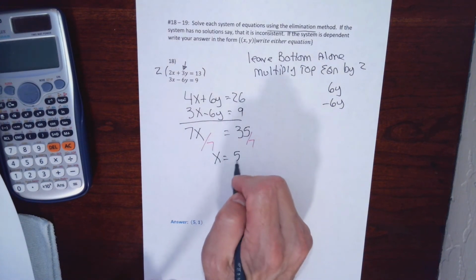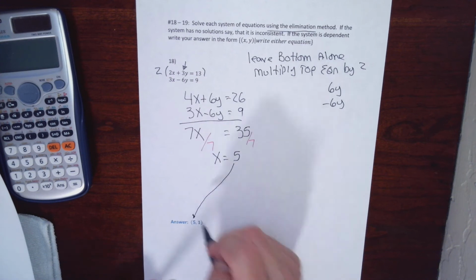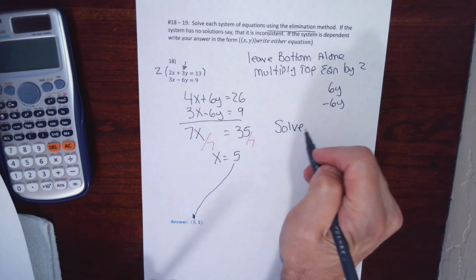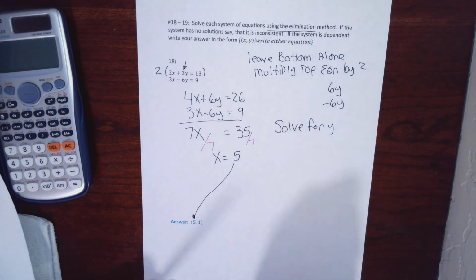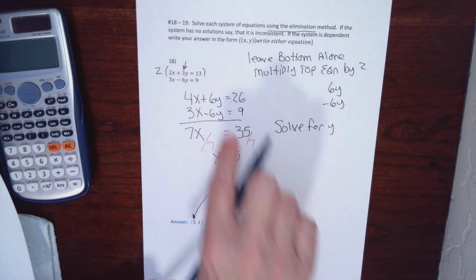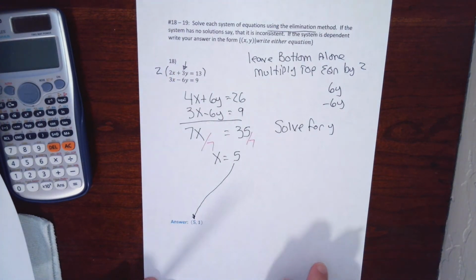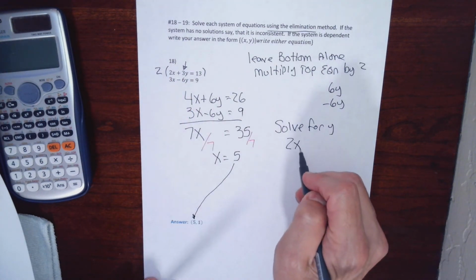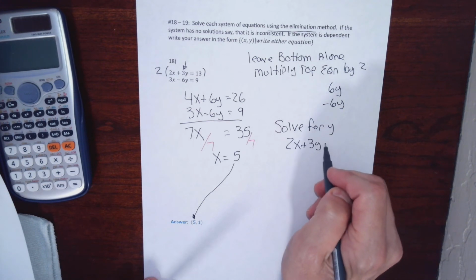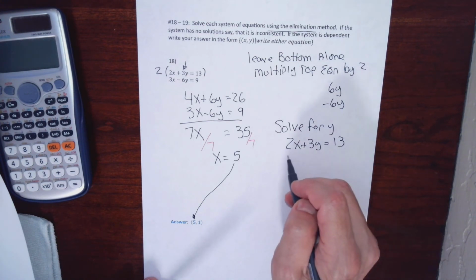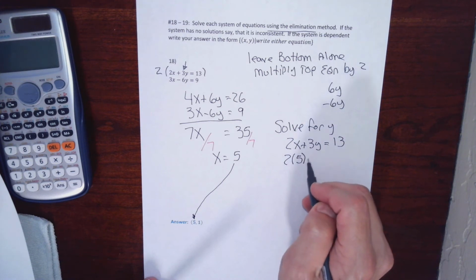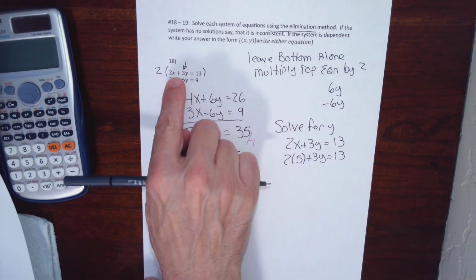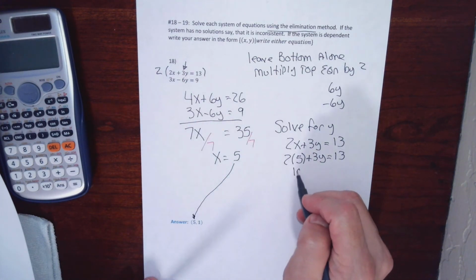But because there's both an x and a y, it's not enough to stop here. I need to now solve for y. To solve for y, it doesn't matter which equation, but I need to pick any equation that I see on the screen right now and plug in x equal to 5. I don't like working with negatives, so I'm going to work with this top equation. There isn't an equation that's solved for y, so there isn't a great equation to choose, but the top equation at least didn't have any negatives to worry about. So in the top equation, I plugged in 5 for x, and now I'm going to do the algebra.